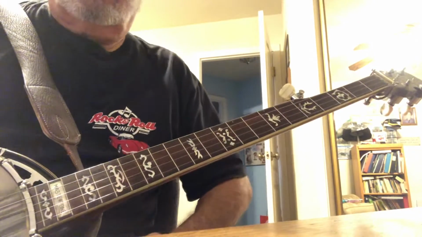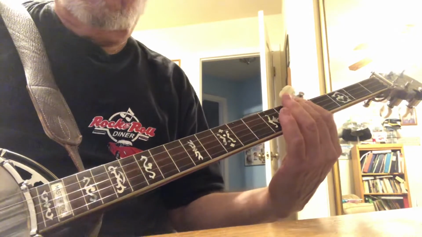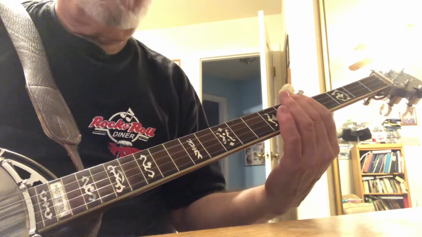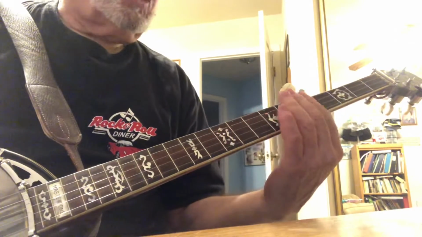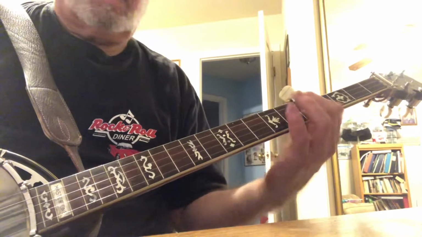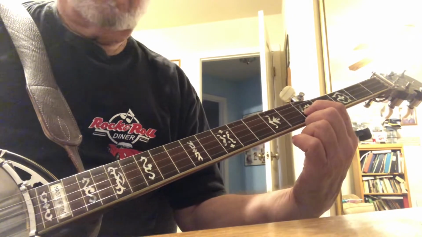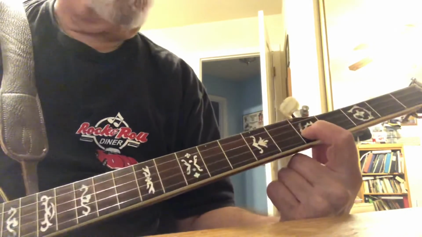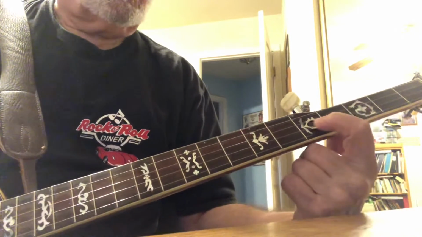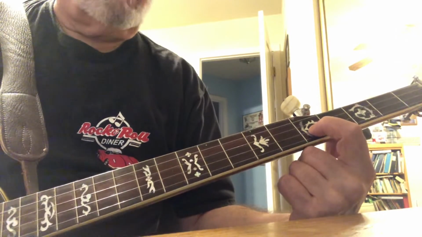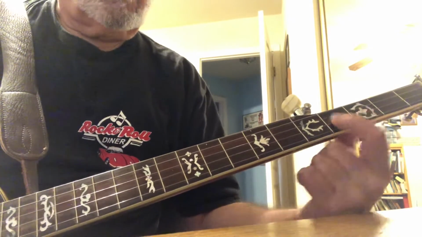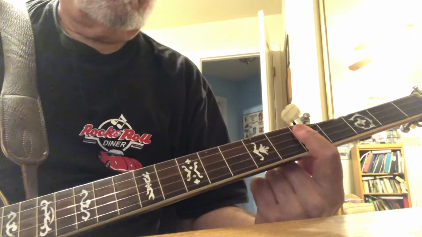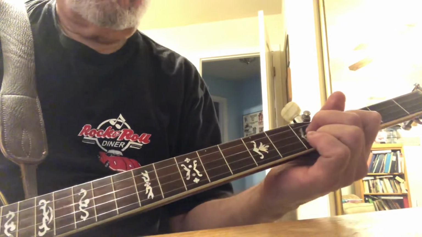The definition of a minor derivative, so we're going to take C, and from that we're going to derive the minor. The definition is that the third note of the scale is flatted. That means it's dropped one fret. So from string 2 at fret 5, we go down to string 2, fret 4. So instead of this, we have this.